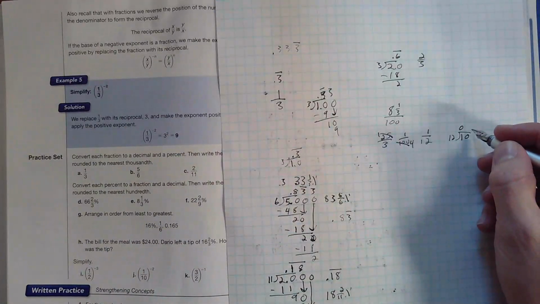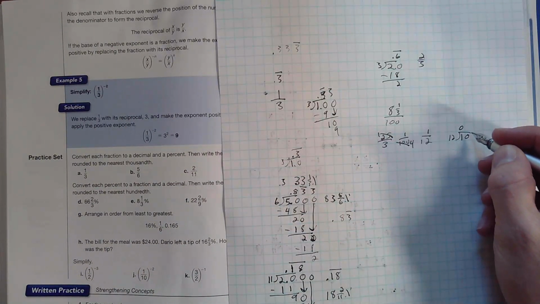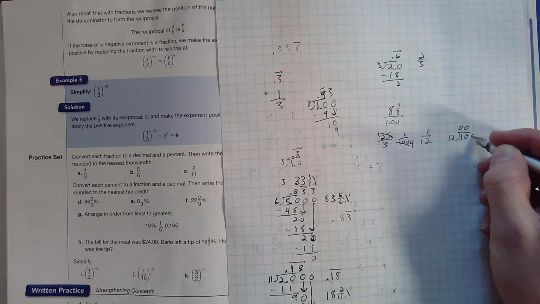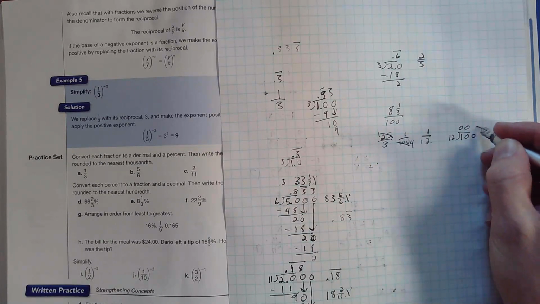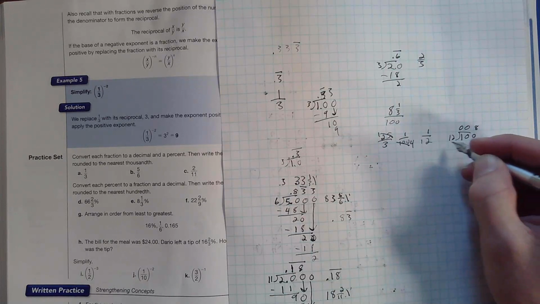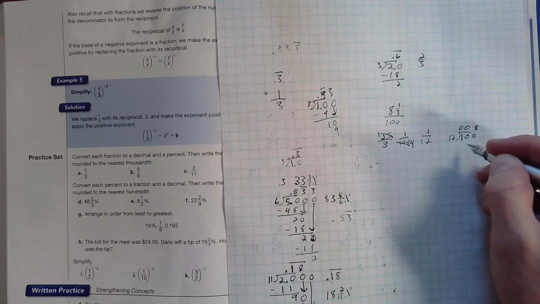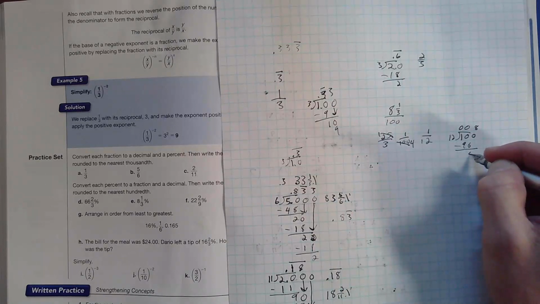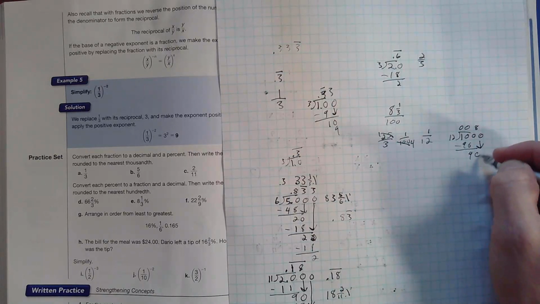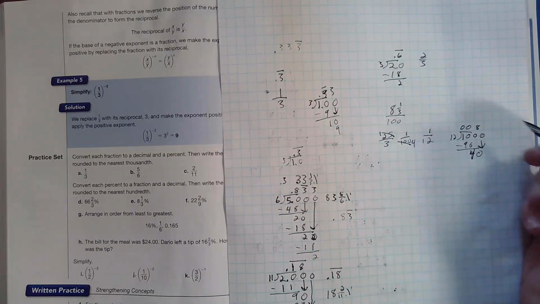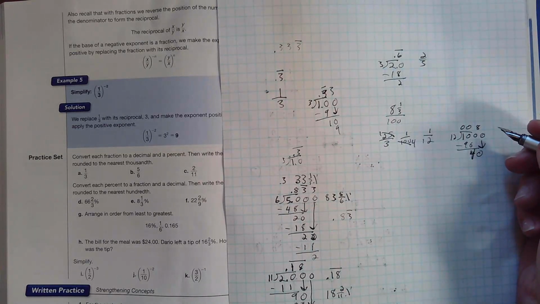Okay. And then from here, you can go ahead and, so it's another 0, another 0, and now it goes into it 8 times. 8 times 12 is 96. Then you have a 4. 0 comes down. And you just go through. Okay. So that works.